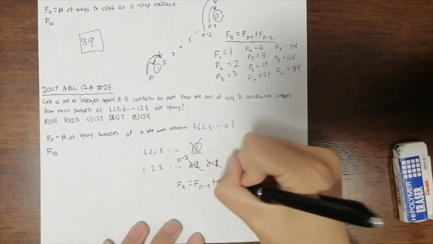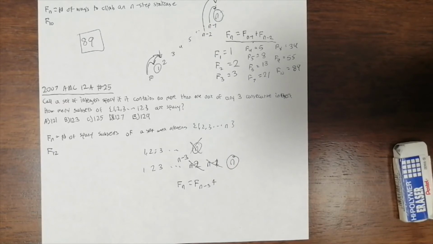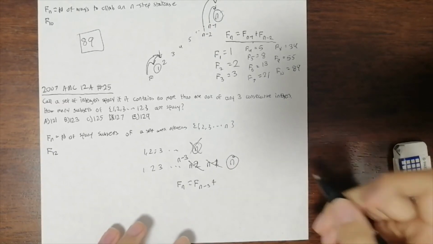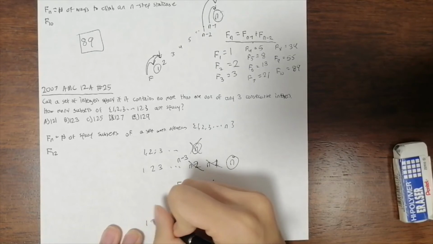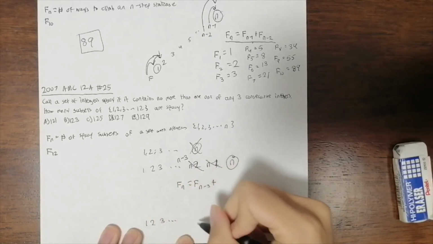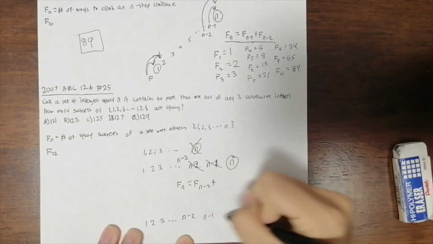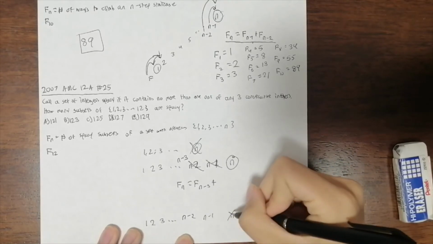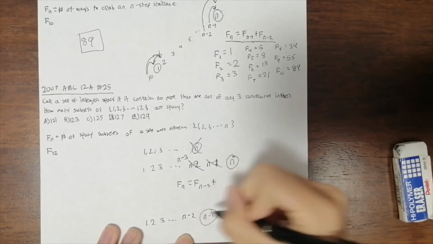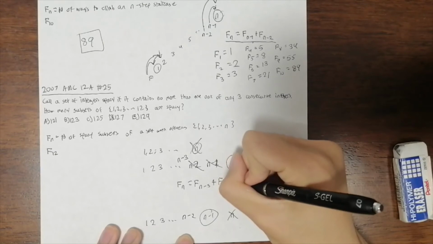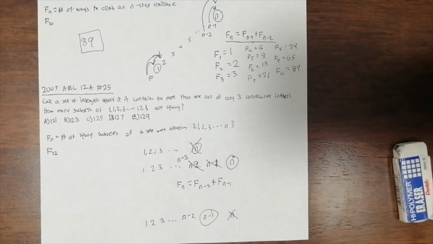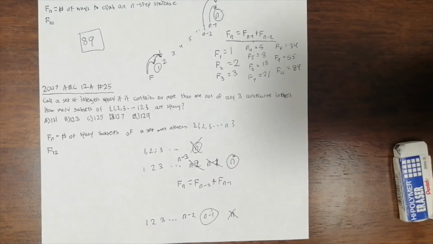plus something else. Now let's look at our second case, where we don't have n. Well, if we don't have n, we can have n minus 1. So this would be plus f sub n minus 1. And so our recursive formula is going to be f of n equals f sub n minus 1 plus f sub n minus 3.